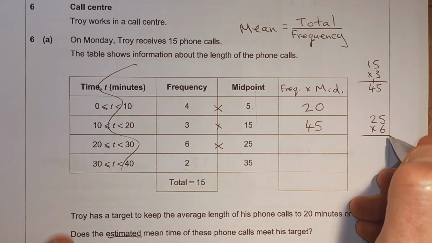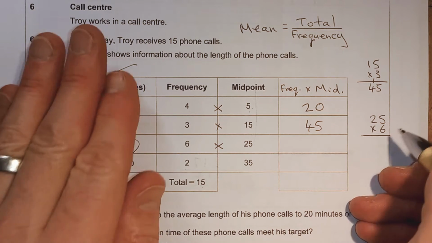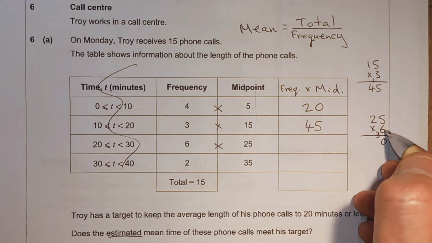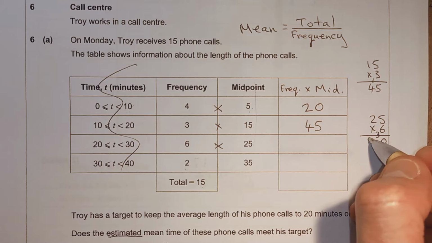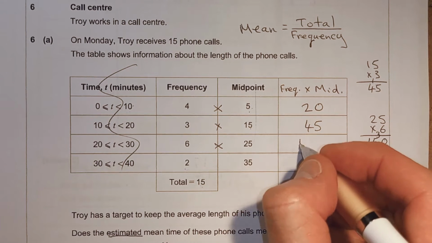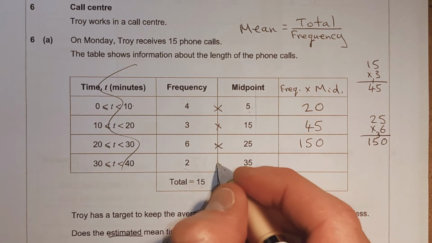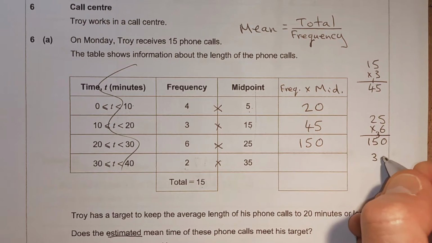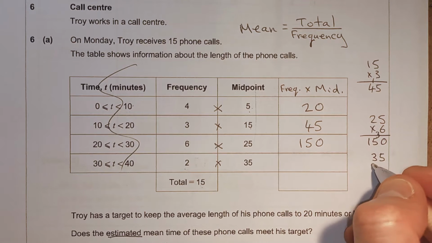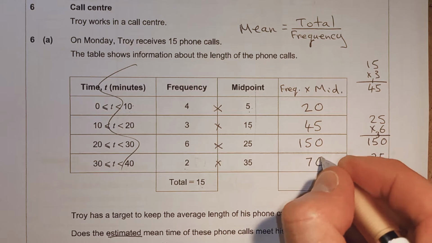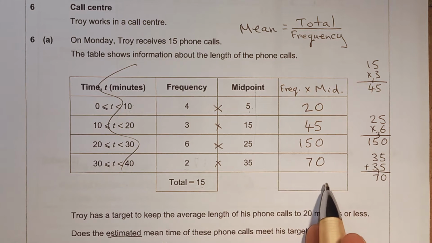Well, 6 5s, we've got 5, 10, 15, 20, 25, 30. And then 2 times 6 is 12, add 3 is 15, so 150. And then we've got 2 calls at 35 minutes each. So we could do 2 times 35, or actually we could do 35 plus 35. 5 plus 5 is 10, 3 plus 3 is 6, plus 1 gives us a 7. So we've got 70. So we want to have the total of all of the phone calls.